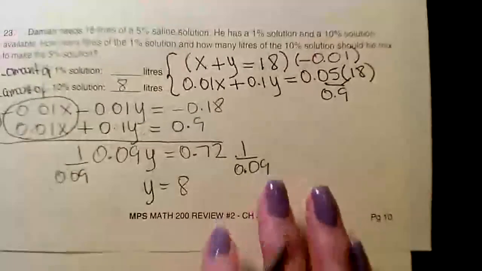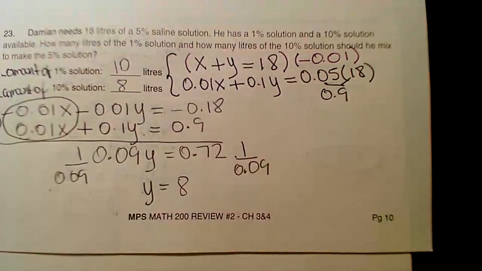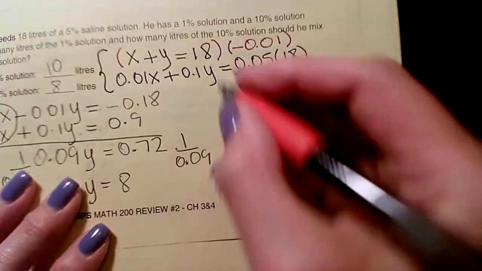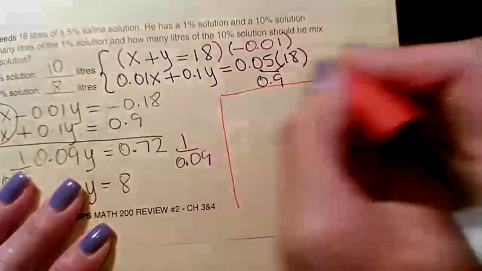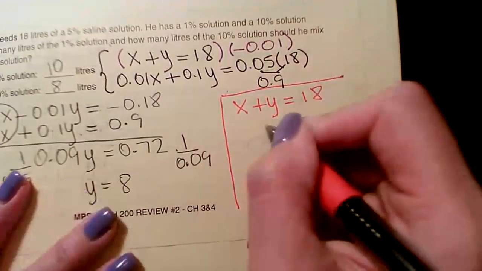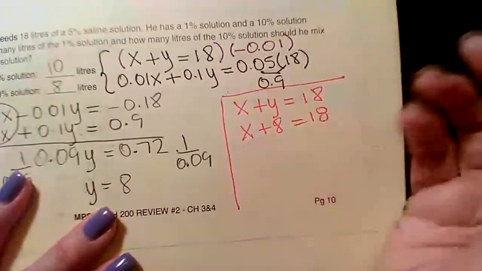So if y is equal to 8 and the total liquid is 18 liters, so then x is to be 10, right? You have x plus y equals 18, and you just found out that y is 8.